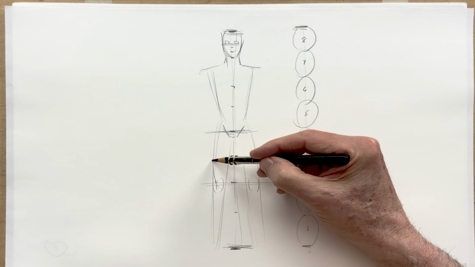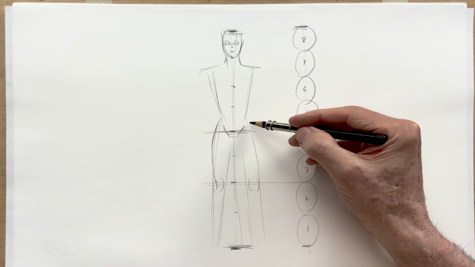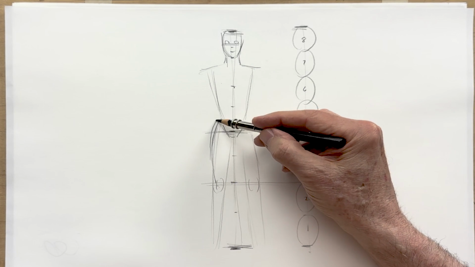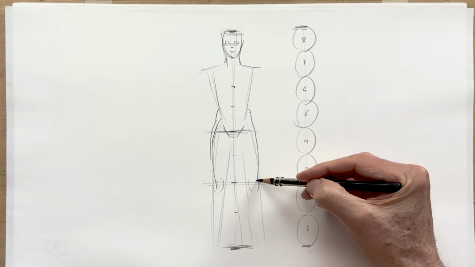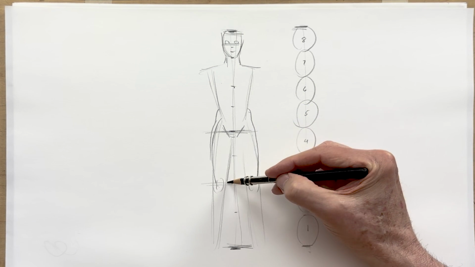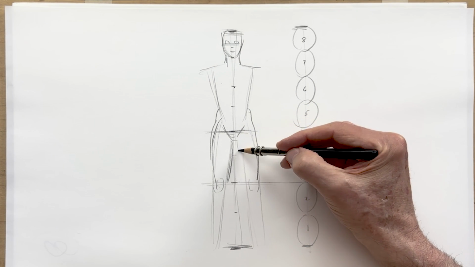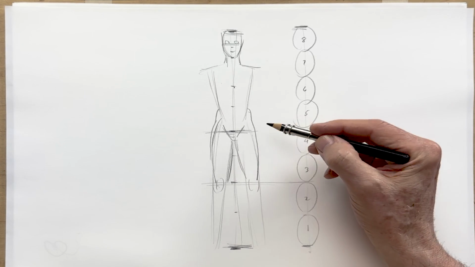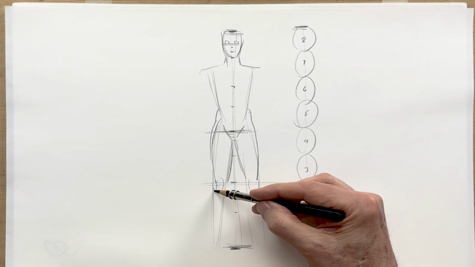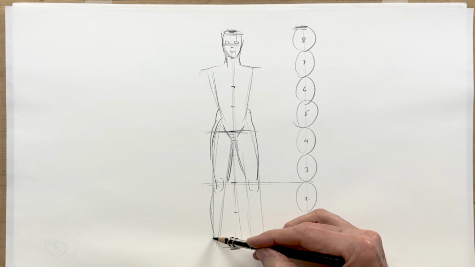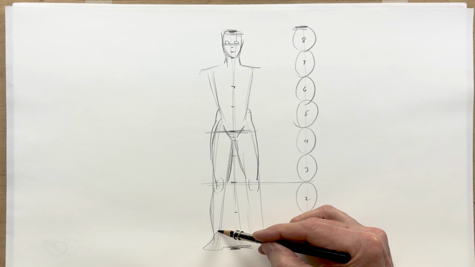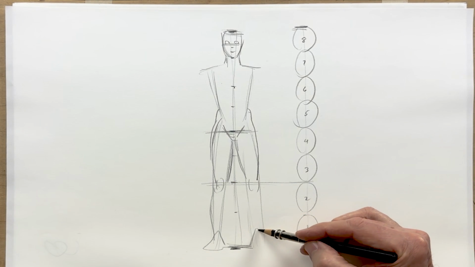And then we've got the thigh, hip area, other thigh, lower leg, we've got the calf. There's the foot, and there is the other foot.